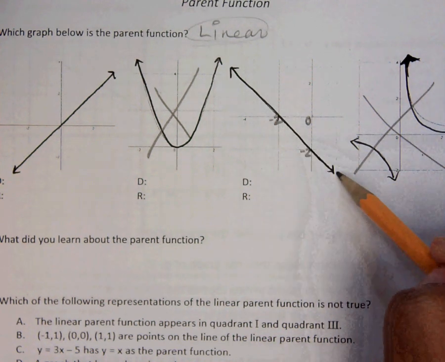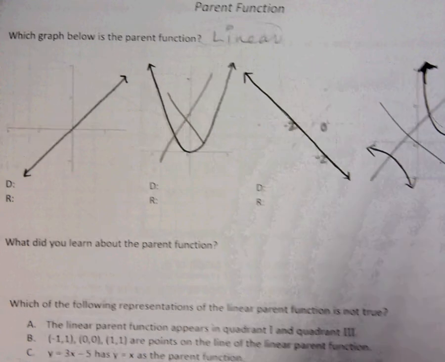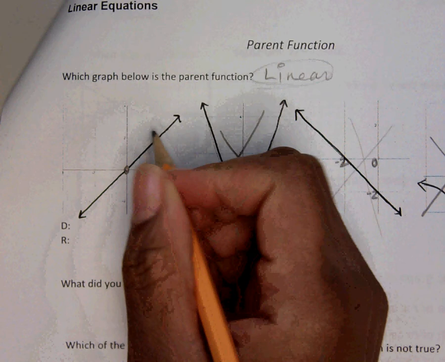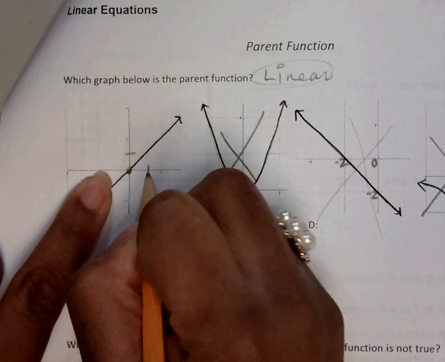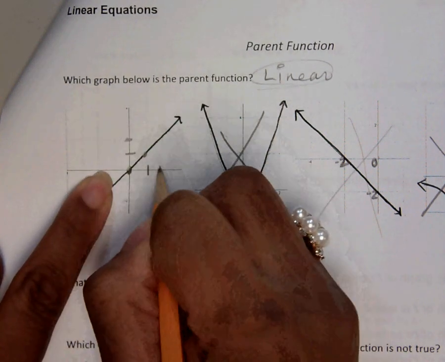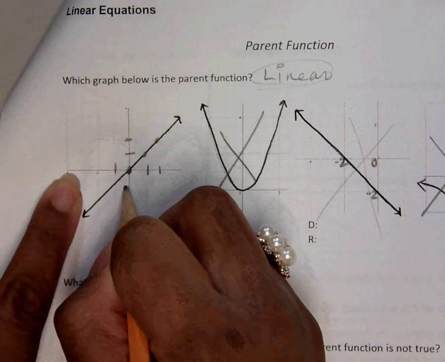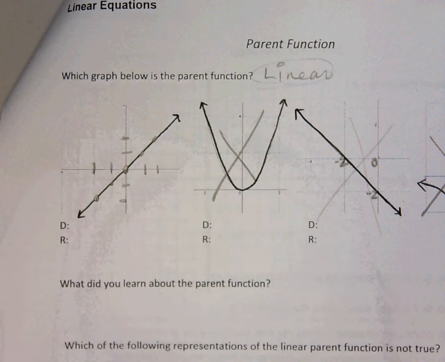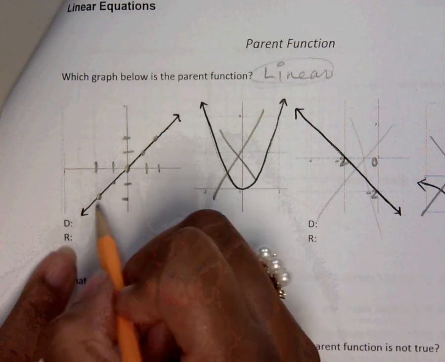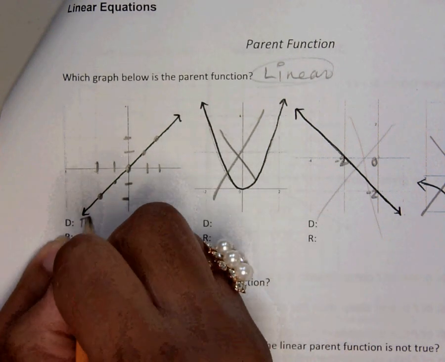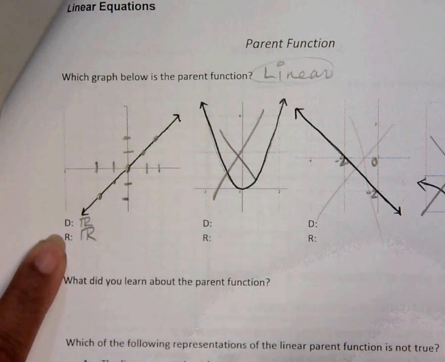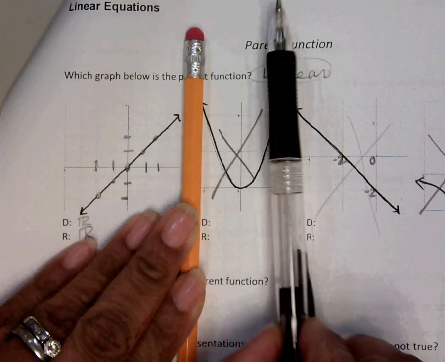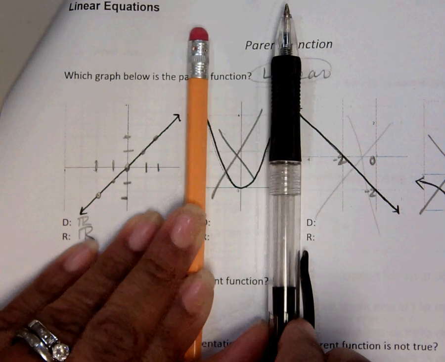Even if this went through 0, 0, it is not positive. That's a negative slope. So that's not it. The parent function can only be the positive line that goes through 0, 0 that has the coordinates y equals x. 1, 1, 2, 2, negative 1, negative 1, negative 2, negative 2, and so on and so forth. The domain and range for linear functions will always be all real numbers.